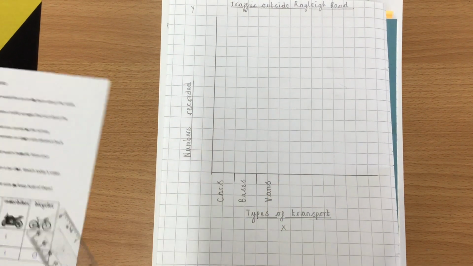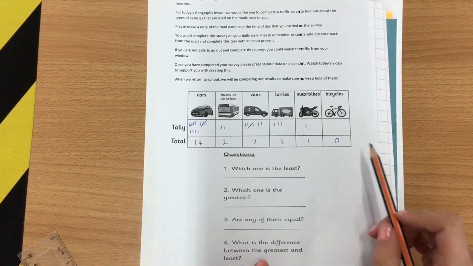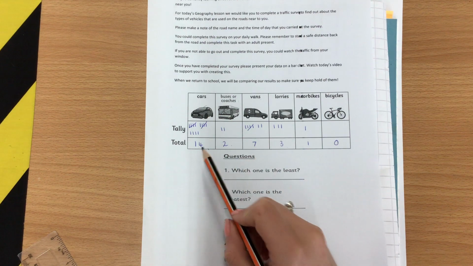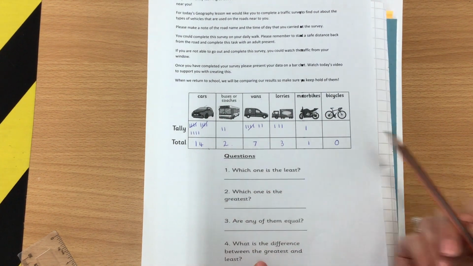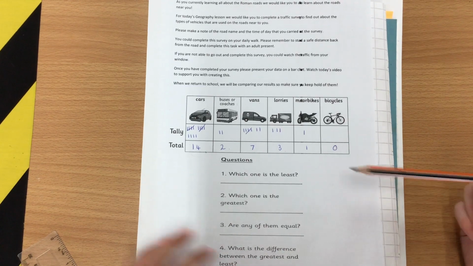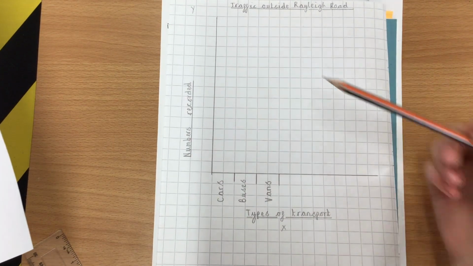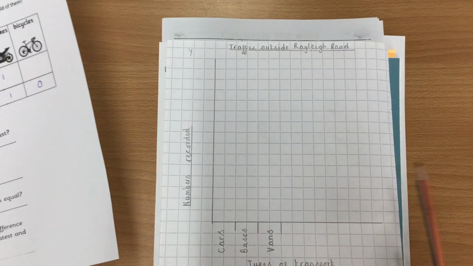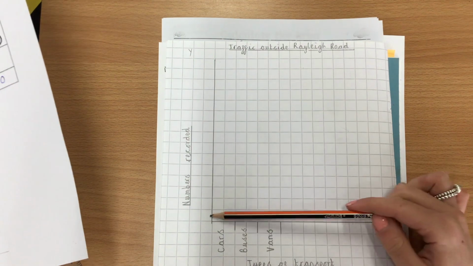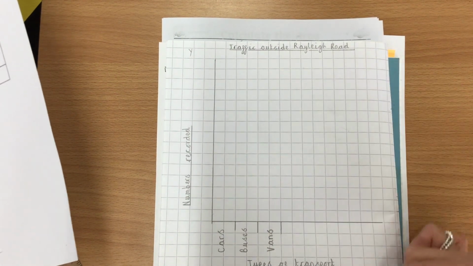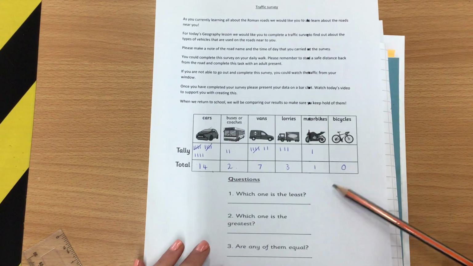Okay, now I need to think about the numbers. So I need to decide what my scale is going to be. So the smallest number I have is 0. And the greatest number I have is 14. So I don't need to go much higher than 14. So I could just go up in ones and do that, 0, 1, 2, 3, and go all the way to 14. But I'm thinking some of you, especially if you've gone to quite a busy road, you're going to see much bigger numbers. So going up in ones, you're actually going to run out of space on your whole sheet. So looking at my numbers, mine aren't too high.